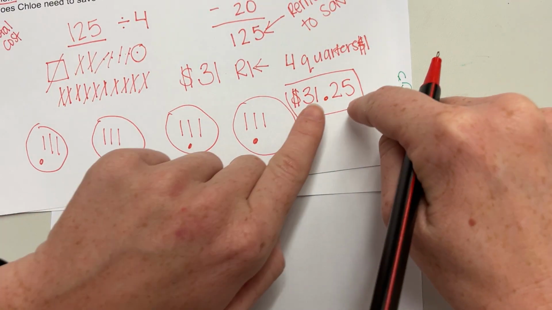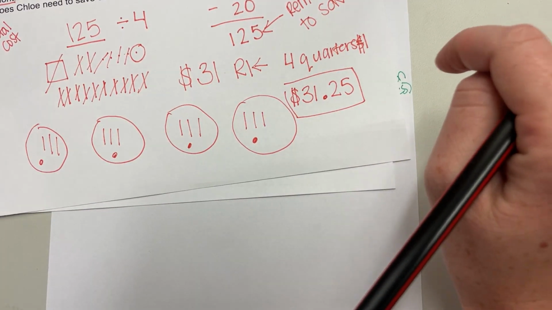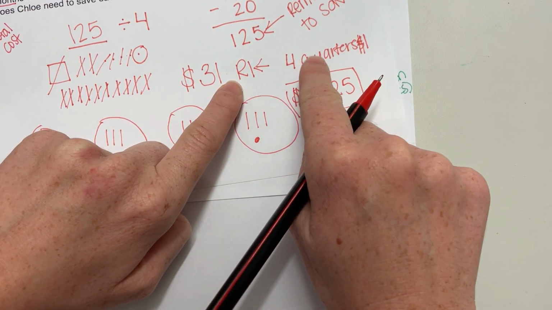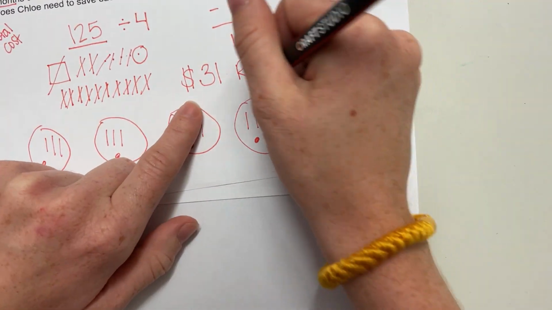cents. So this is just a bonus. This is your real answer. Okay, if you could figure out, I have $1 remaining and I had 4 quarters and you can split it up, that's bonus. This is the real answer.